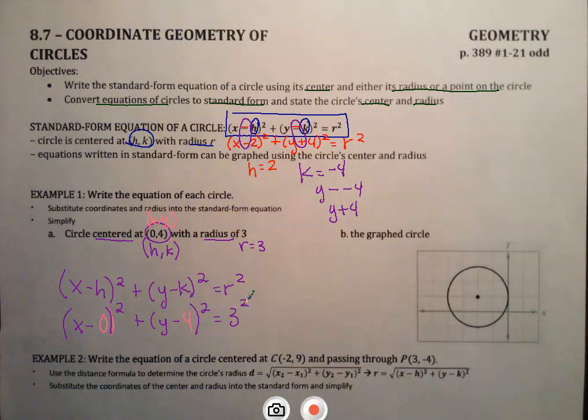Then we can take one teeny tiny step forward and square our radius. So we're going to have x minus 0 squared plus the quantity y minus 4 squared equals 9. All we did was simplify the 3 squared to get it in that form. Which, yes, we should do, because most of the time you're not going to get r squared, you're going to get a numerical value.